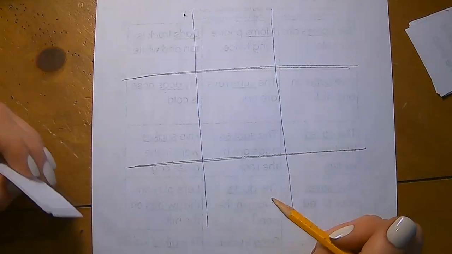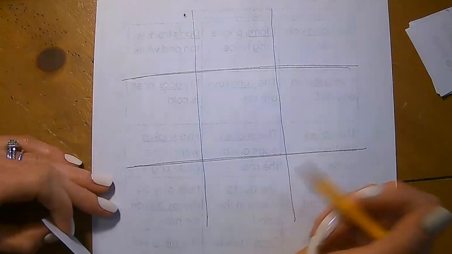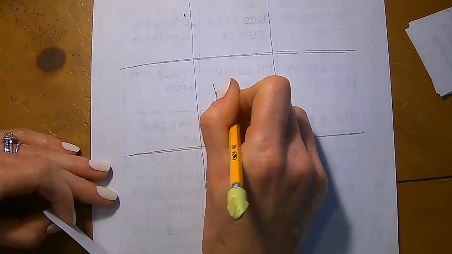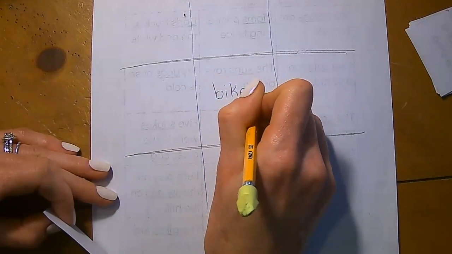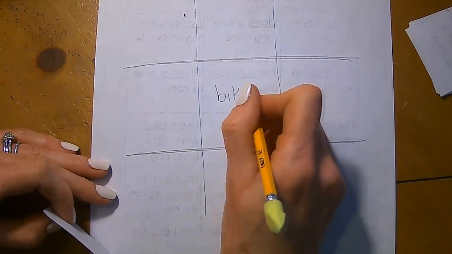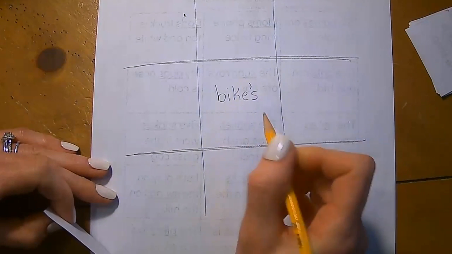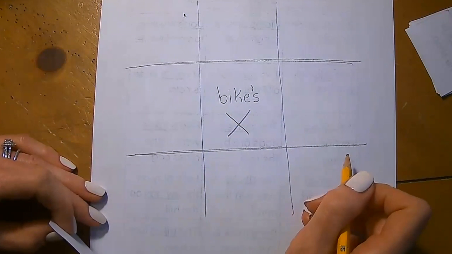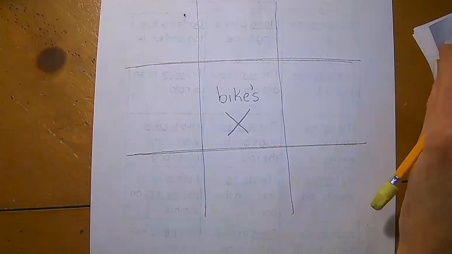Or does that bike show ownership? The bike's lock. It sounds like the lock belongs to the bike. So bikes is the possessive, and so that would be the apostrophe. So they would decide where they want to put the word, and they would write the word bikes. And then they would decide that there needs to be an apostrophe there. The bike's lock is rusty. And then they put their X or their O, and then the other person would go.